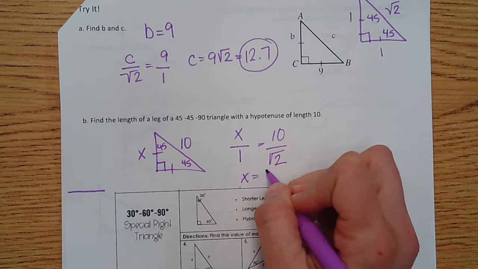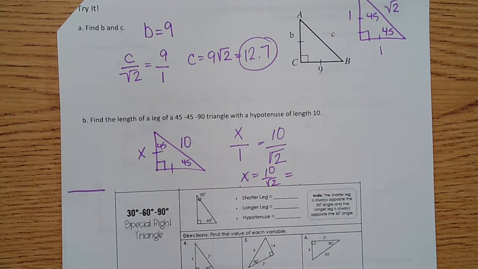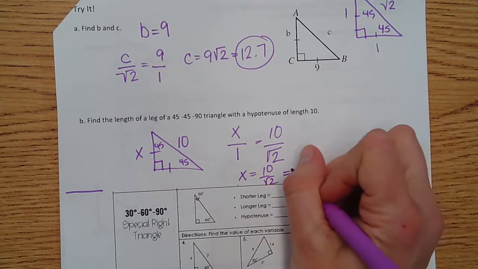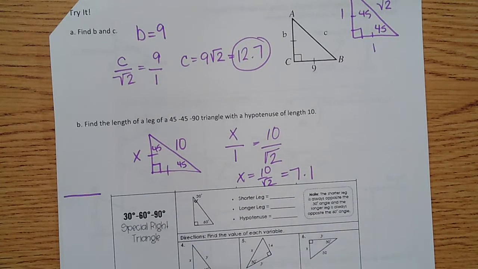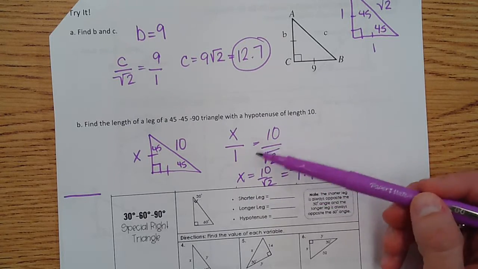This is just x equals 10 over the square root of 2. Simplify. 10 divided by square root 2 is 7.1.